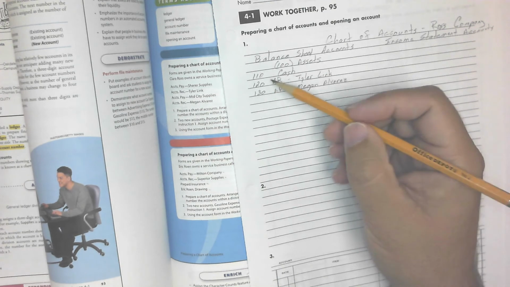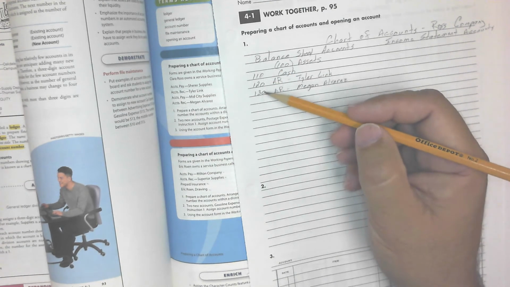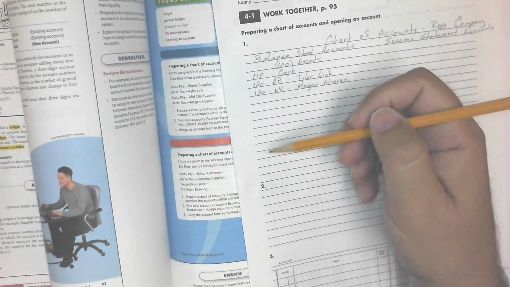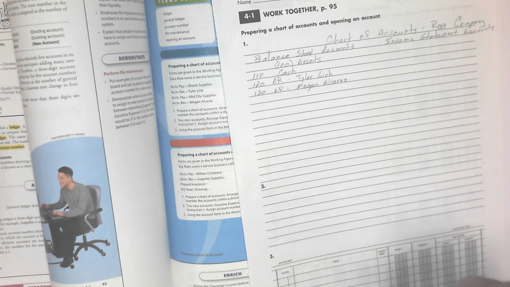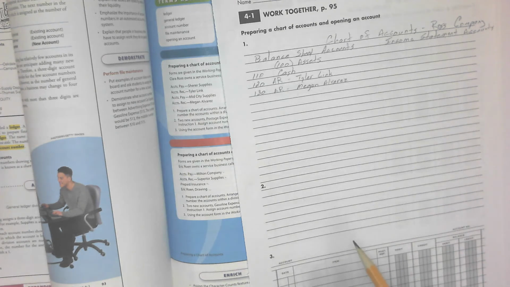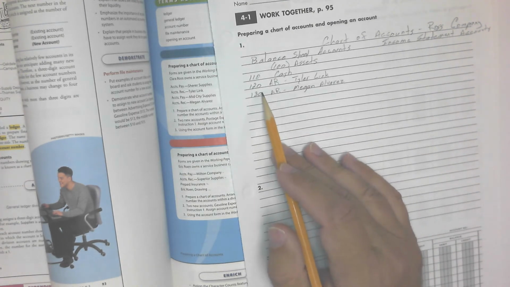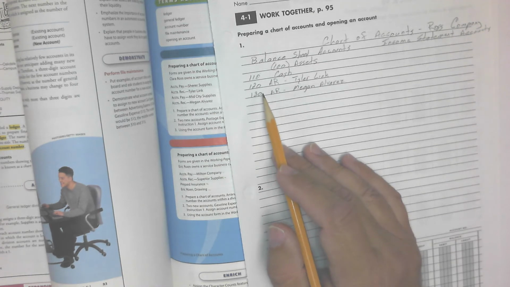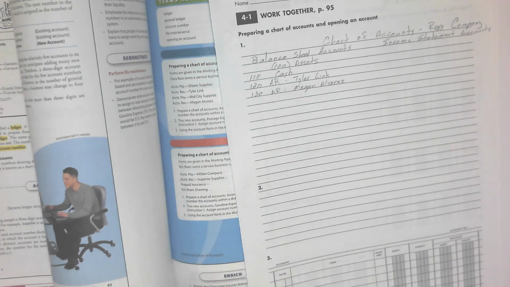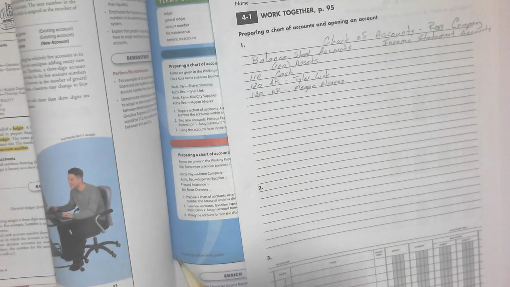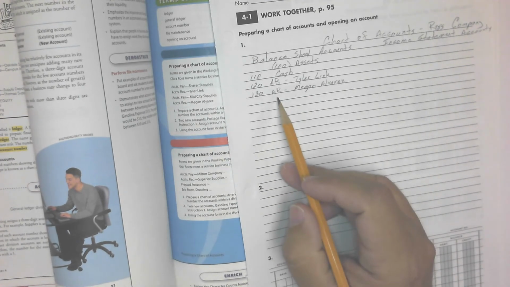And the reason why there's a gap between the account numbers is so if later on you need to add a new account, because eventually these are going to go in ledgers, and all your ledgers are going to be organized by account numbers. So if you need to add another account, you can stick one in here to give them account number 125, and so on. So we have 2 AR accounts.